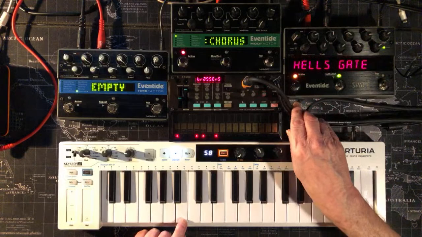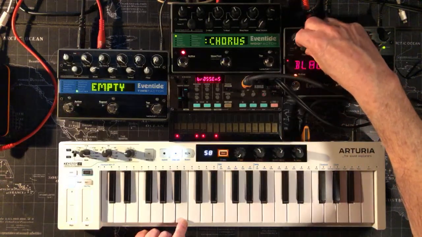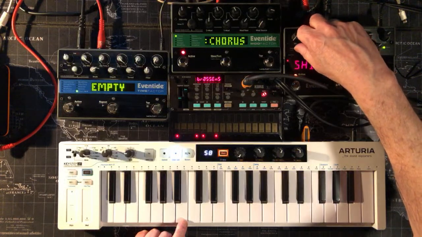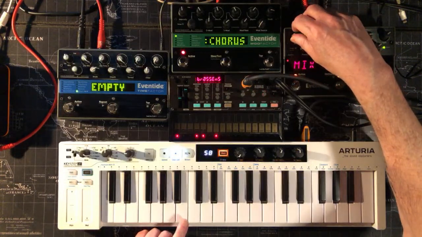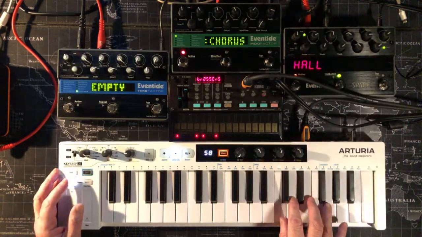Let's give it just a bit of an ordinary reverb.